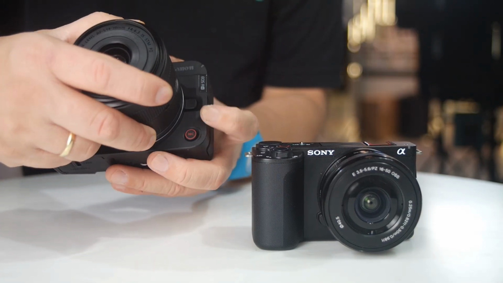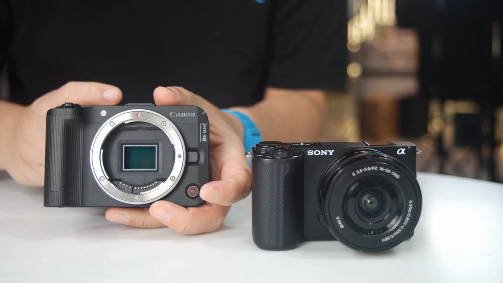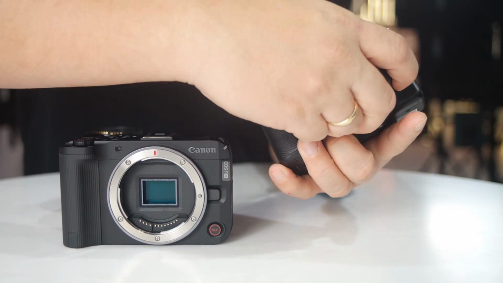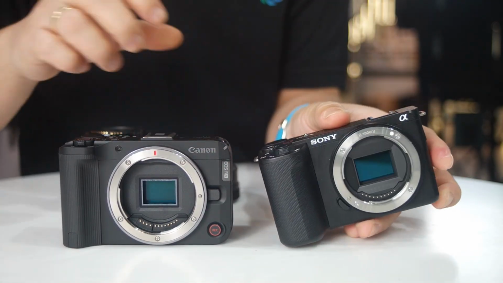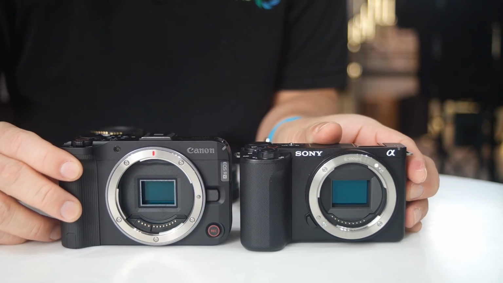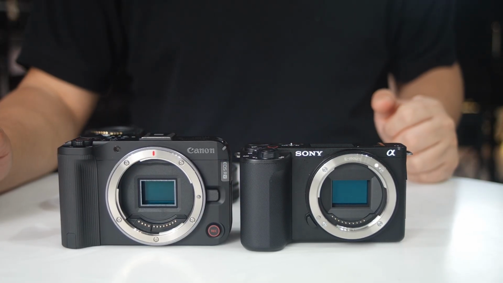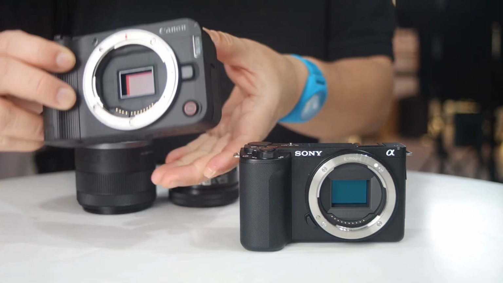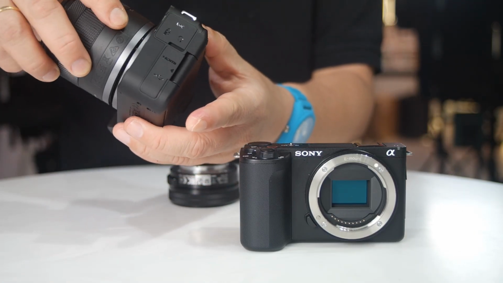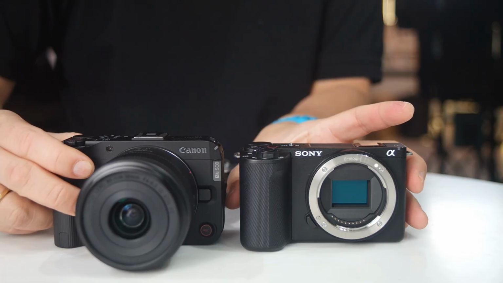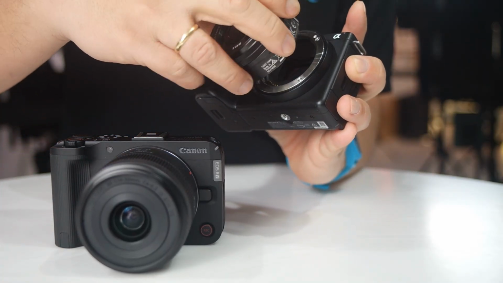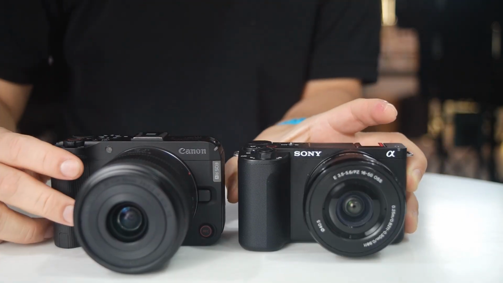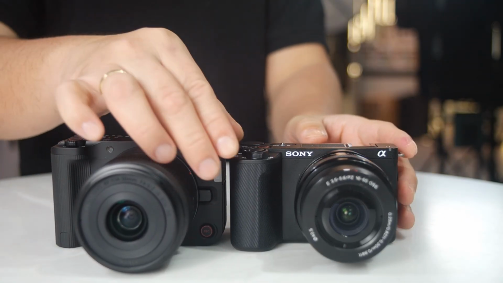For the sensor and image quality, the Canon EOS R50 V has a 24.2 megapixel APS-C CMOS sensor with a DIGIC X processor, while the Sony ZV-E10 II has a 26 megapixel APS-C Exmor R CMOS sensor with a BIONZ XR processor. Both cameras feature APS-C sensors, offering excellent image quality. The Sony edges slightly ahead with a higher resolution sensor, which can provide more detail in the shots.